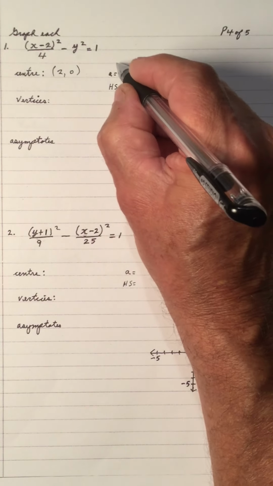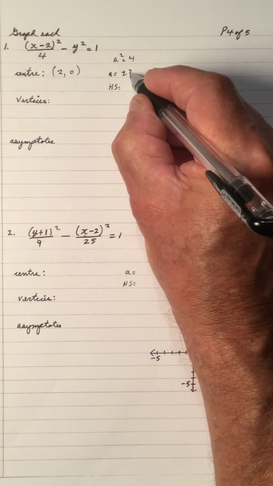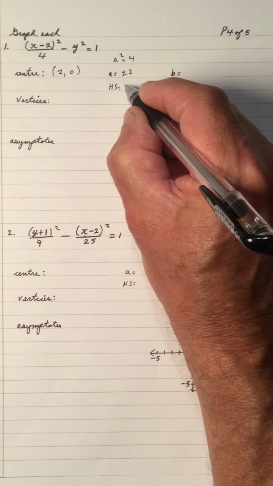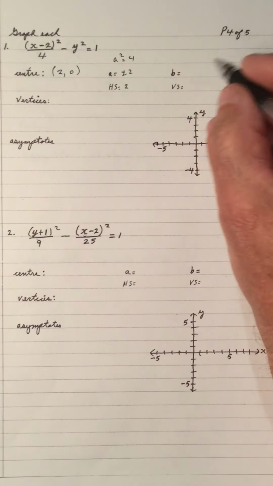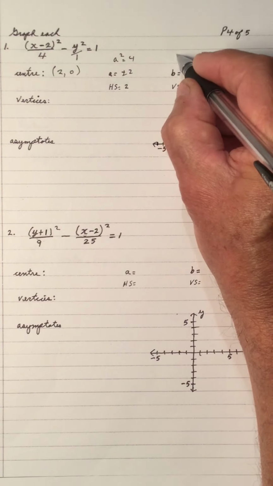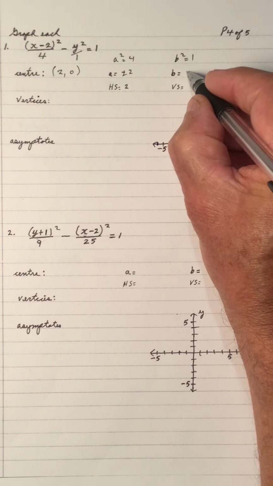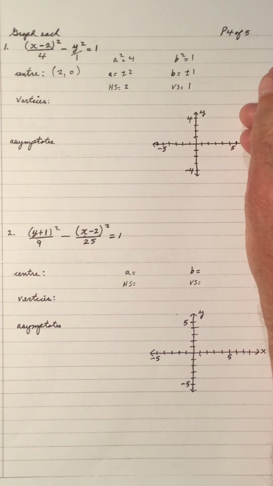A squared is 4. So a is plus or minus 2. So the horizontal stretch is 2. So it's 2 to the right, 2 to the left. And this is understood to be a 1. So b squared is 1. So b is plus or minus 1. So the vertical stretch is 1.